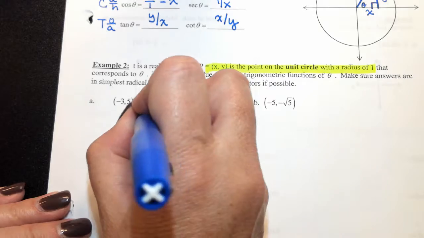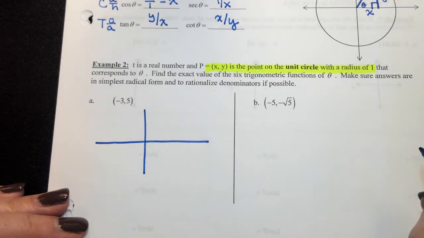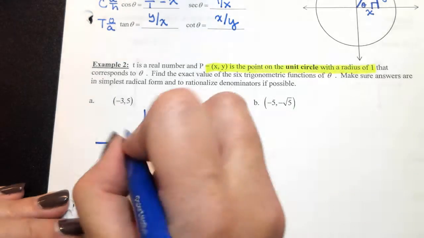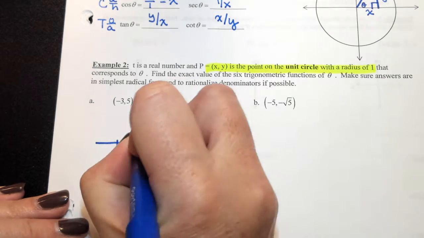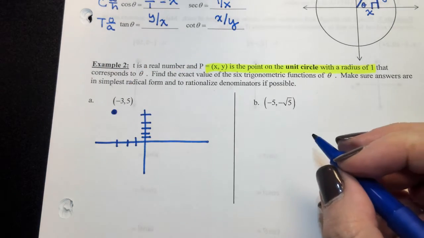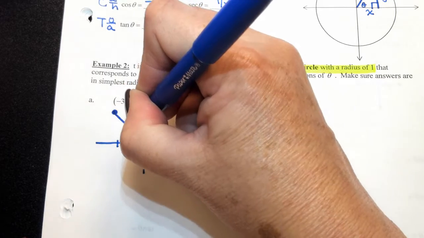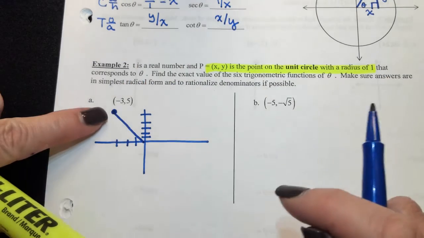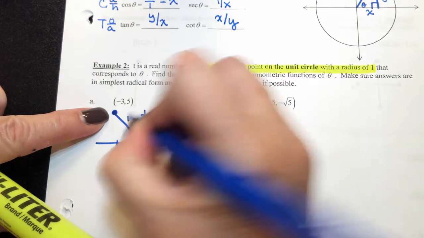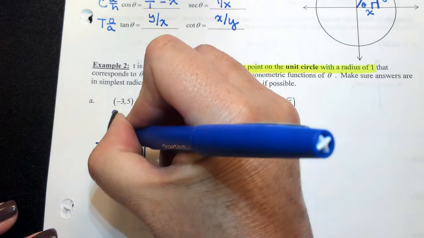So first of all, you want to plot your point. What quadrant is negative 3, 5 going to be located? 2. So plot your point. Draw your triangle. Again, remember, this is a point on the circle, so I know that this has a radius of 1. Create your right triangle.